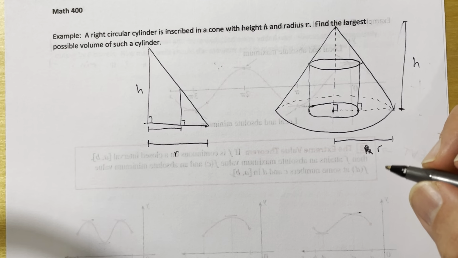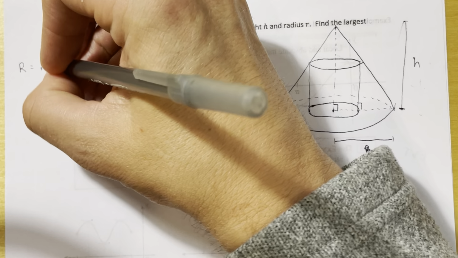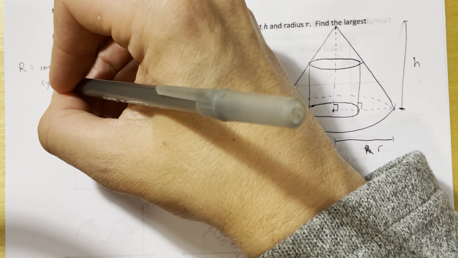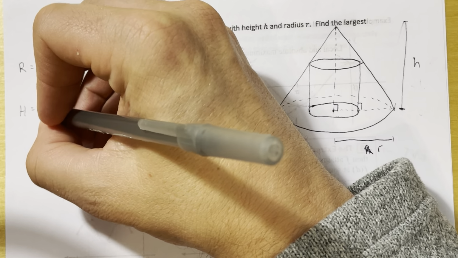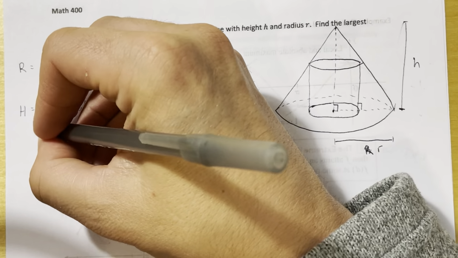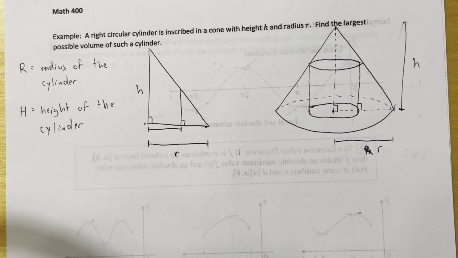Okay? And what I want to do is identify some variables here. So I'm going to let capital R be the radius of the cylinder. And I'm going to let capital H be the height of the cylinder. Okay, since we're looking at two different figures here, each with their own radius and height, it can be a little bit confusing if I'm calling both of them R, both of them H. So I'm using a capital for one, lowercase for the other.